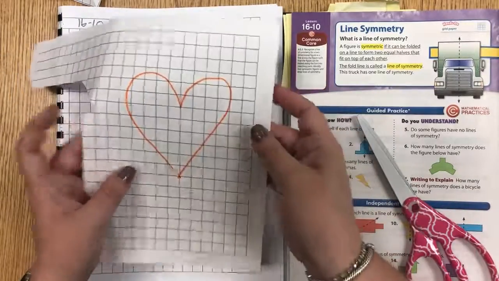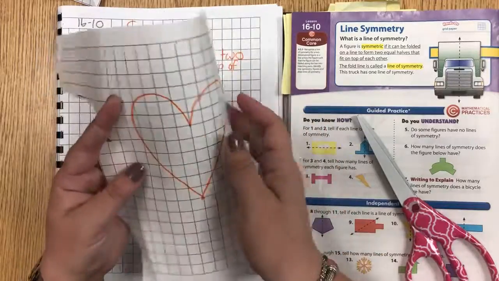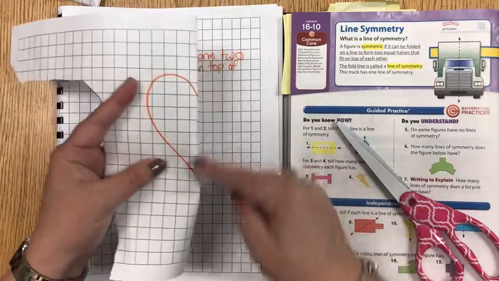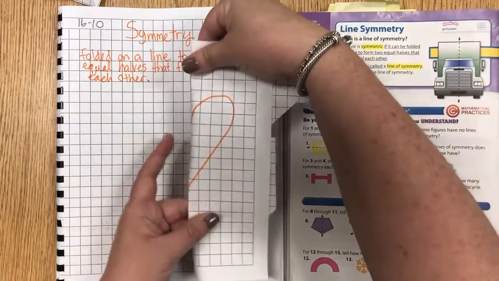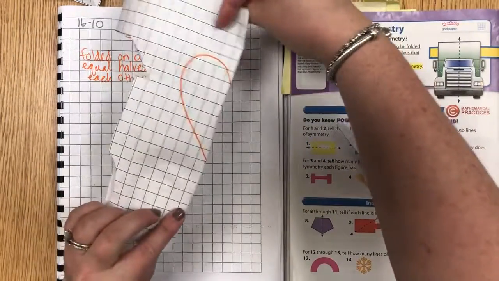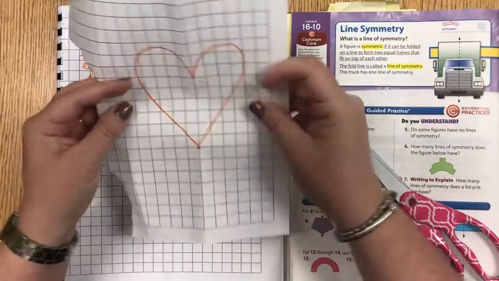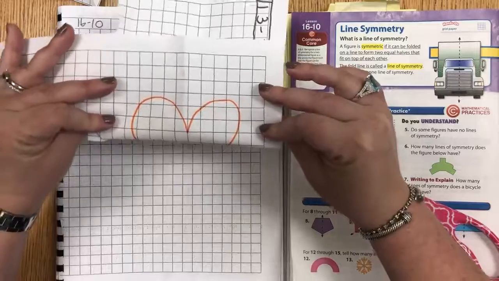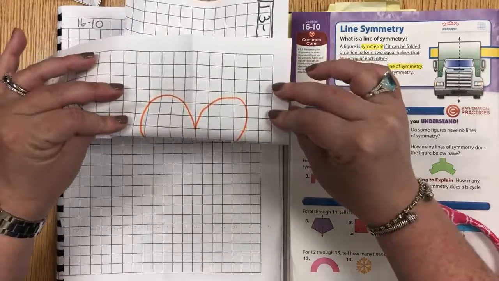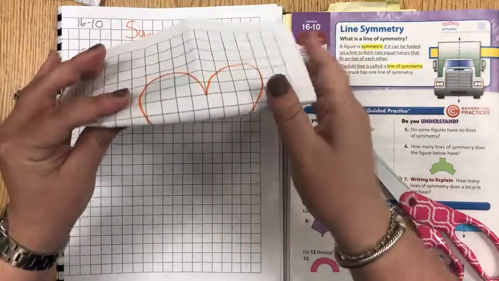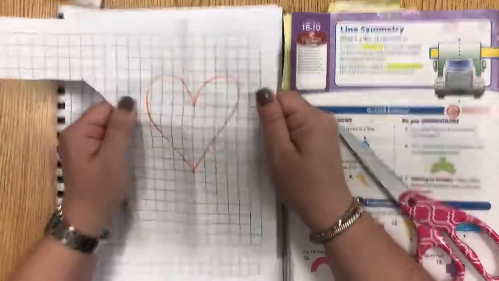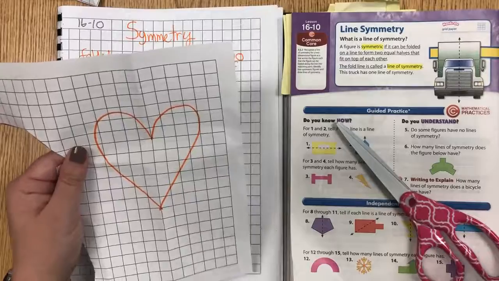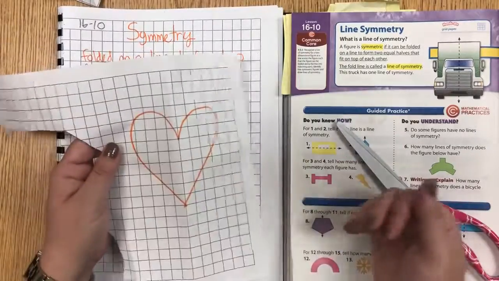But if I folded this heart in half, I've got one on this side and I've got one on this side, right? That's symmetric. If I were to fold it this way, no, it's not the same. So how many lines of symmetry does the heart have? 1. So you have to kind of imagine folding it in half or cutting it in half.